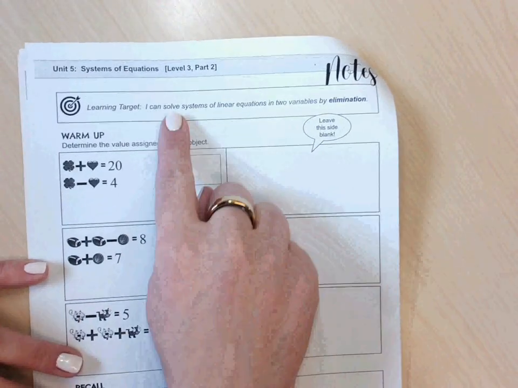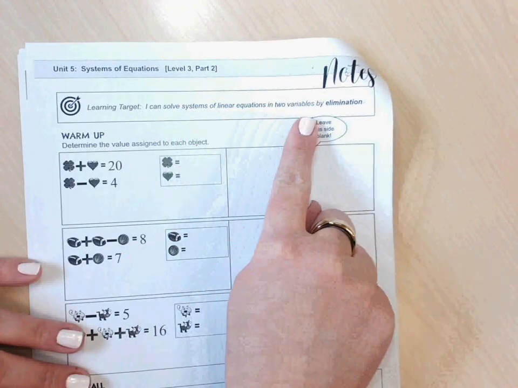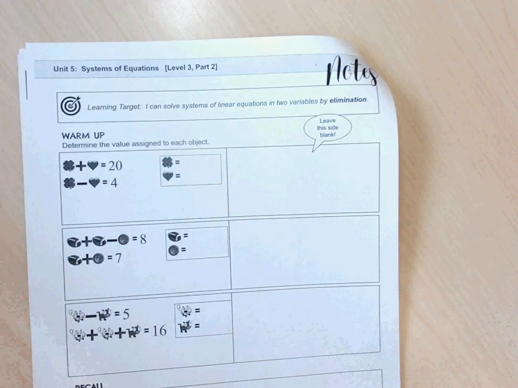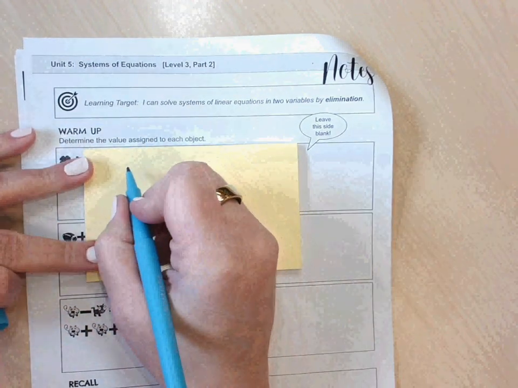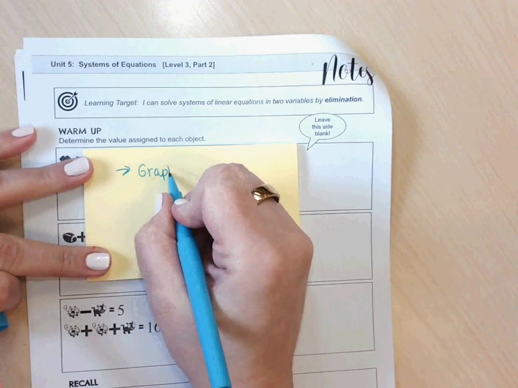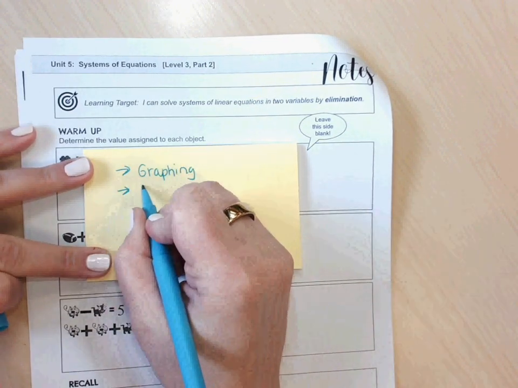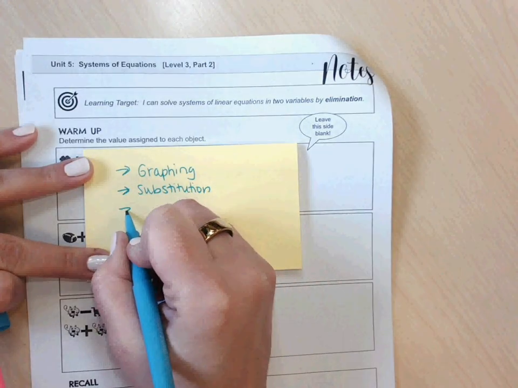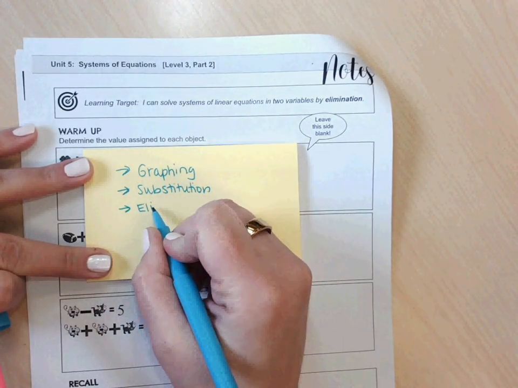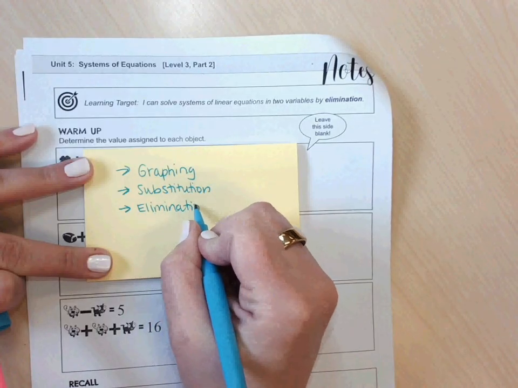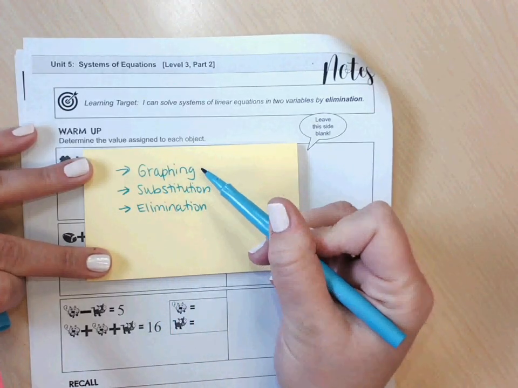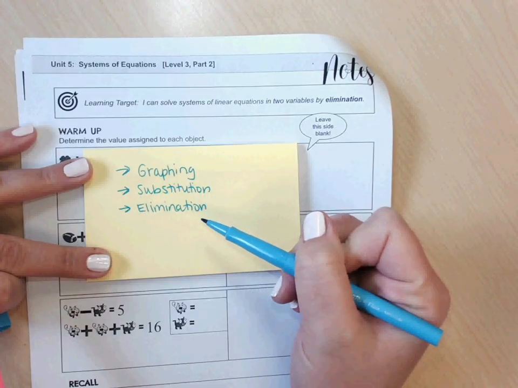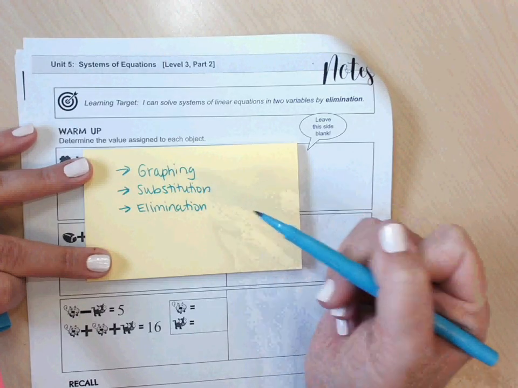Today, we are going to learn how to solve systems using the elimination method. So far, we have talked about how to solve systems by graphing, by the substitution method, and now finally the elimination method. You can solve a system using any one of these three. Usually one method is easier than the other.